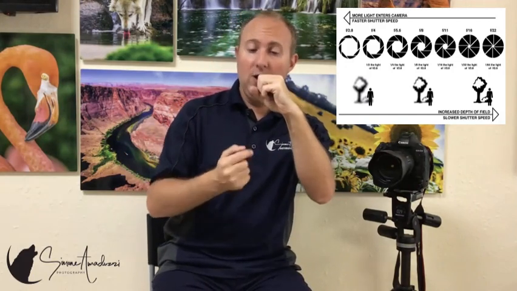Bigger number, which means smaller hole, less light is coming through, everything will be in focus. So the higher aperture that I use, the more in focus it will be. This is the depth of field, but it is 100% connected with the aperture.